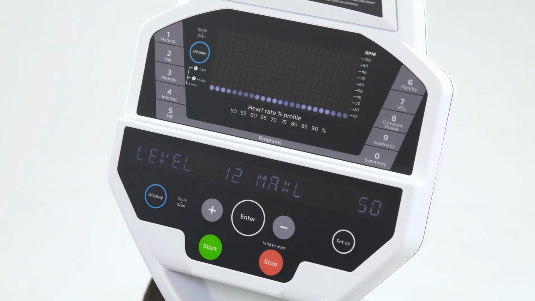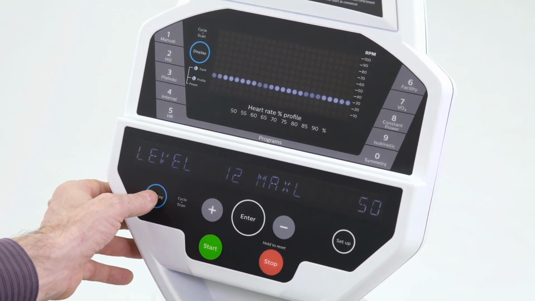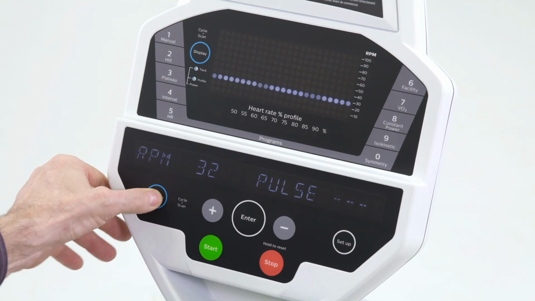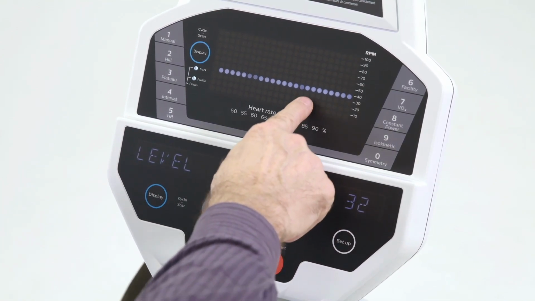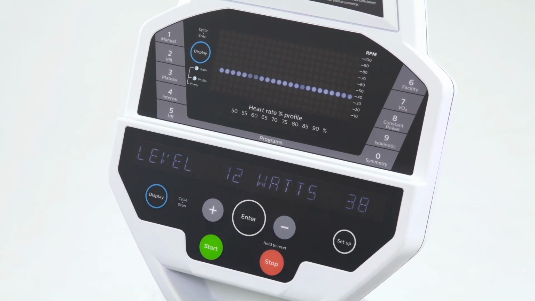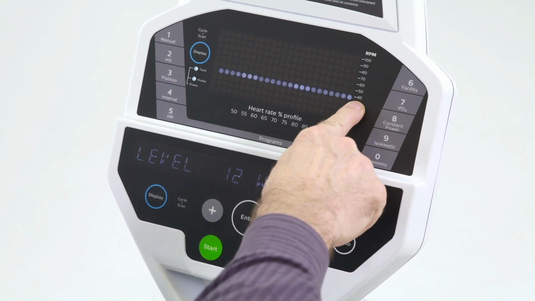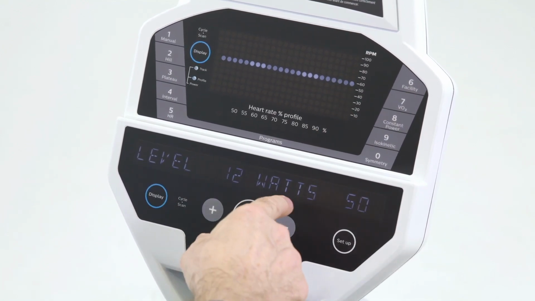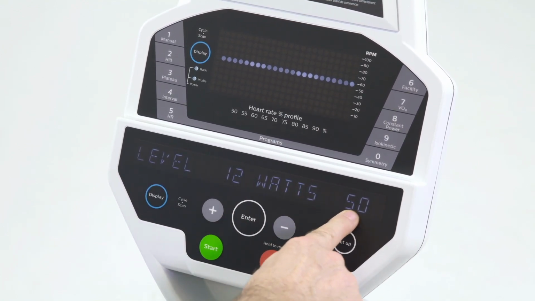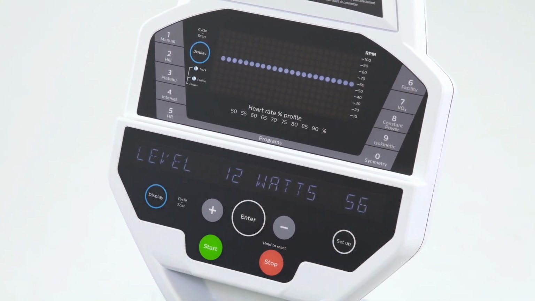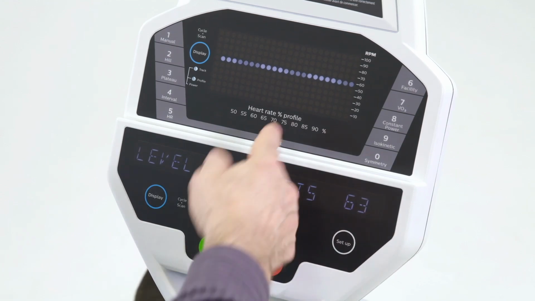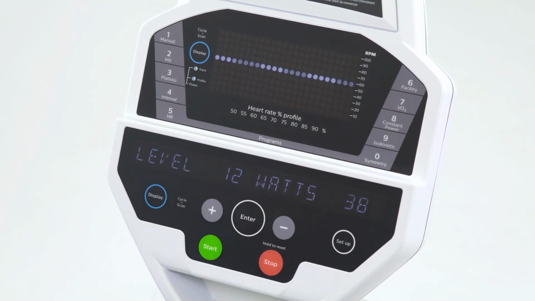So now when I increase my resistance, the higher the watts go. Right now I'm at 30, so I have 3. Now I'm higher, so it's 4 rows of lights. That's 40 watts. And you can sort of see on the scale there, it's showing 40. I'm at 60, which actually takes a little while to catch up to the power that I am putting out. So you have a visual feedback of the amount of power that you're pedaling at.